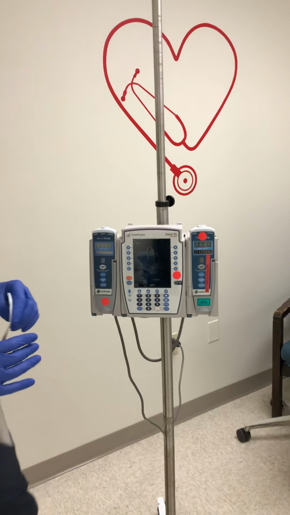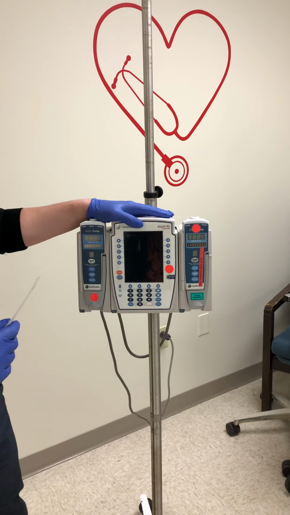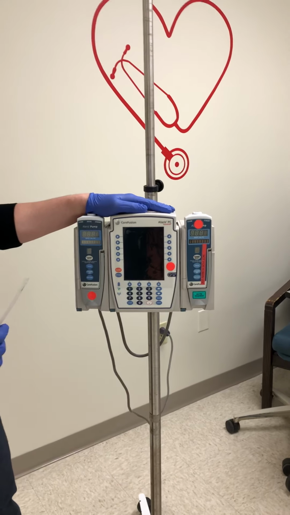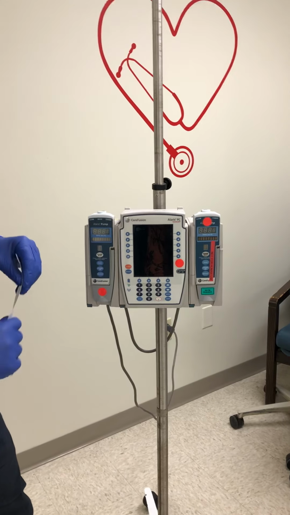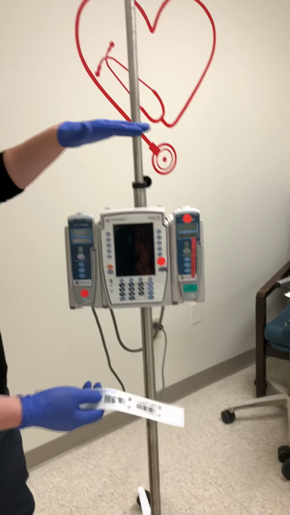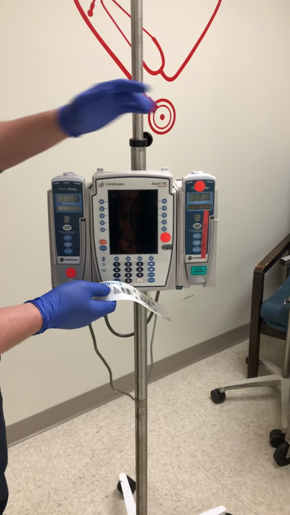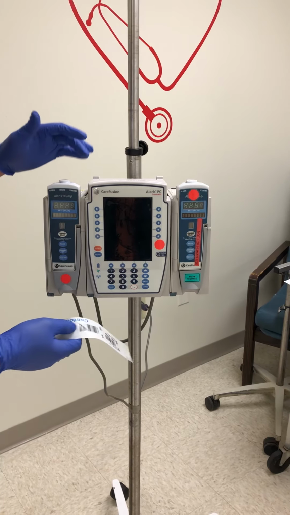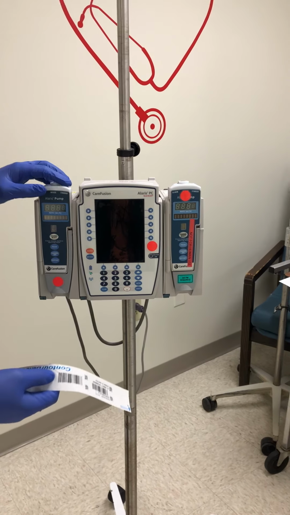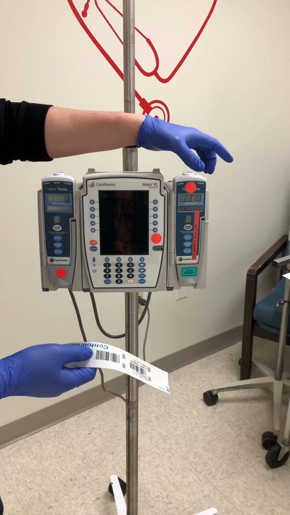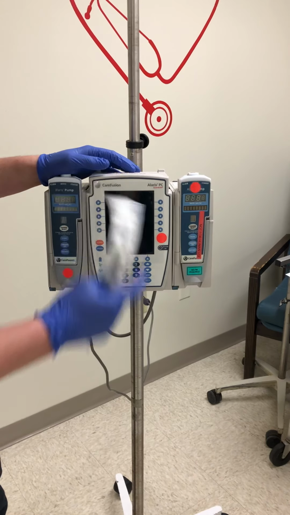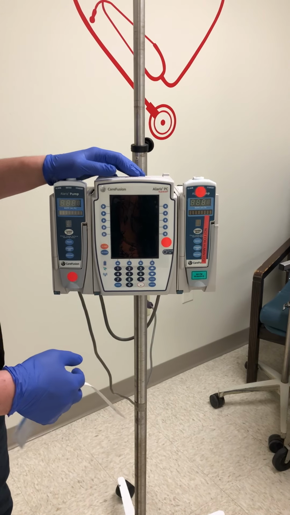Now we're going to do a tutorial on the Alaris IV pump that we have over at main campus here at Firelands. The setup that you'll have is the middle part, which is called the brain of the IV pump, and then you have a channel that's connected to each side. This pump can hold up to 4 channels, so you can have 2 channels connected on each side, and I'll show you how those are shown on the computer once we turn that on.